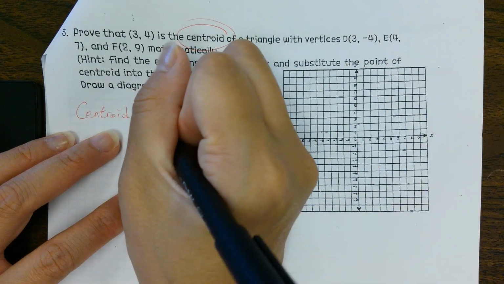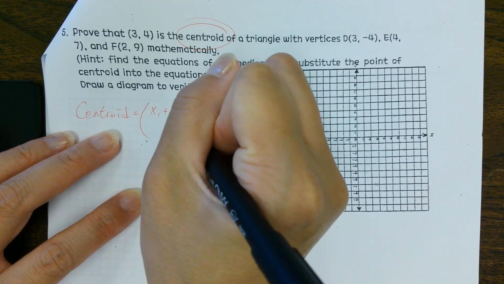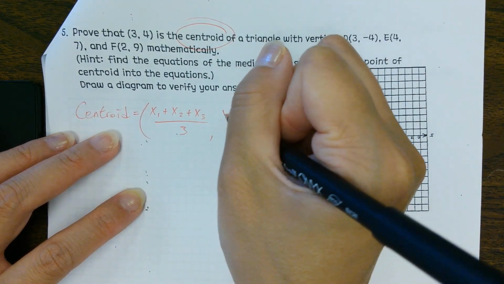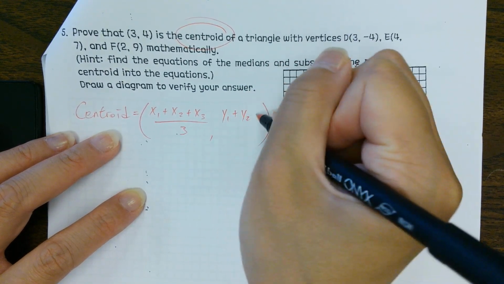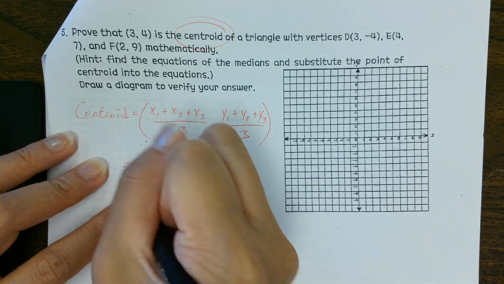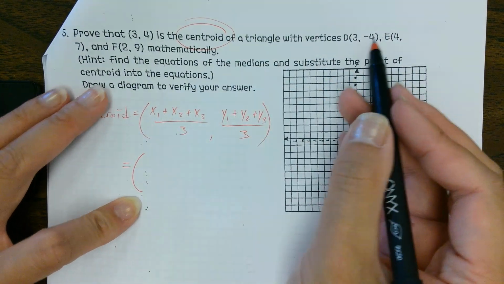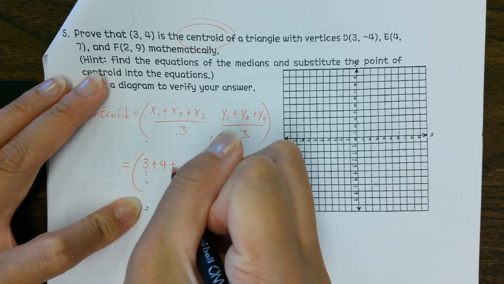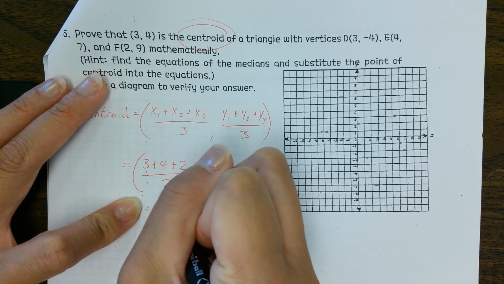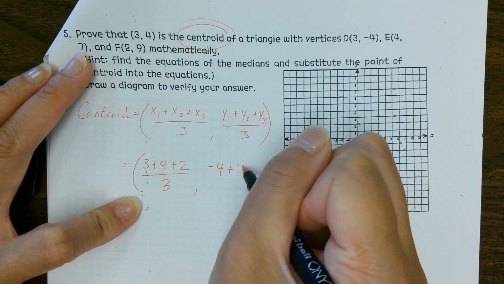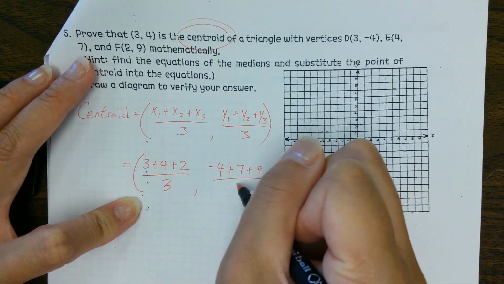x1 plus x2 plus x3 over 3, comma, y1 plus y2 plus y3 over 3. Thank you, Junha. So when I sub it in, 3 plus 4 plus 2 divided by 3, negative 4 plus 7 plus 9 divided by 3.